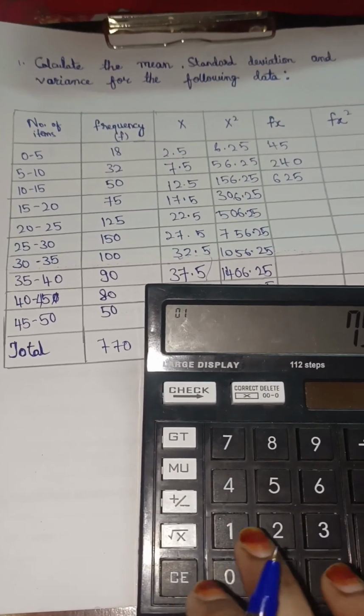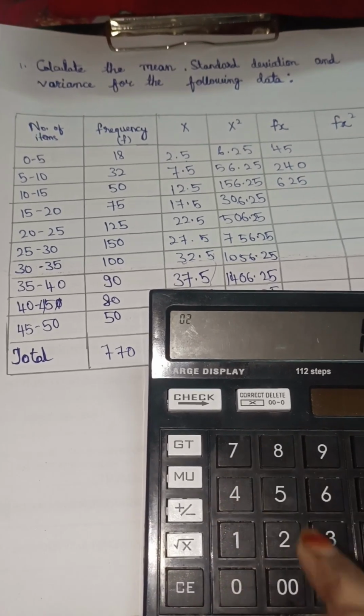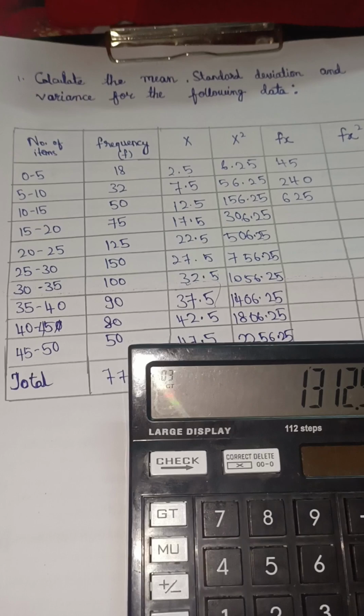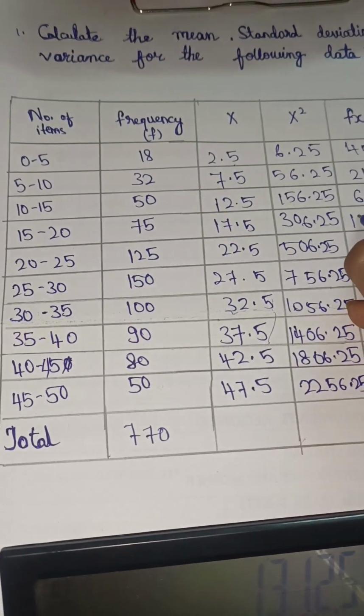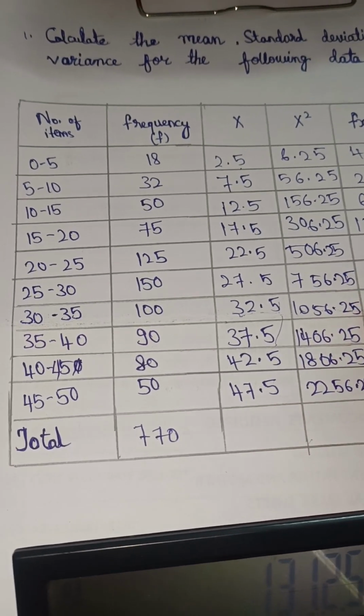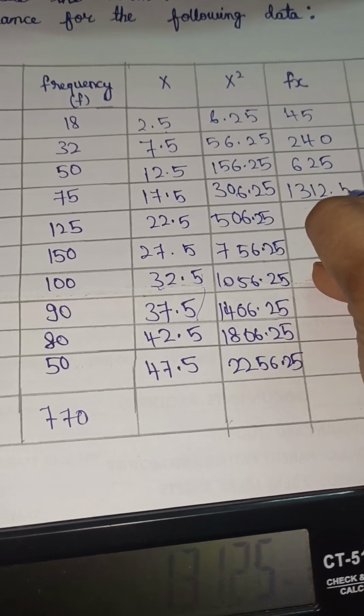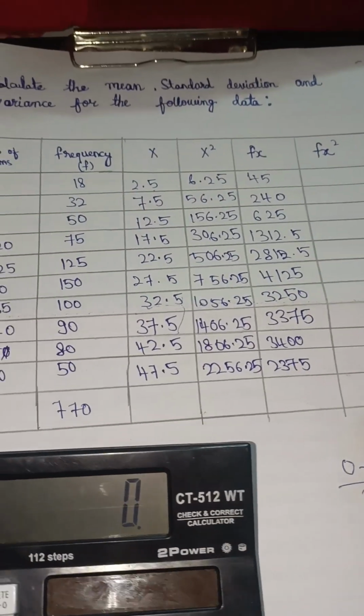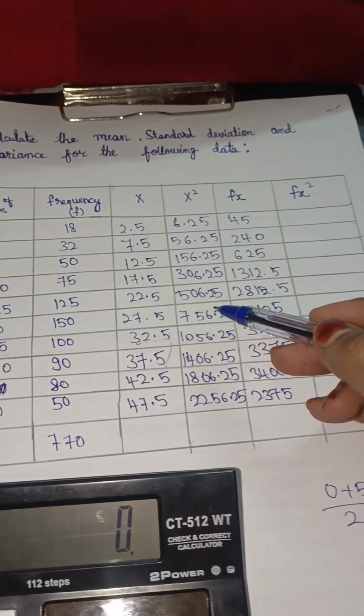75 into 17.5, which will be 1312.5. So as you can see that we have found out the x square and also the fx.